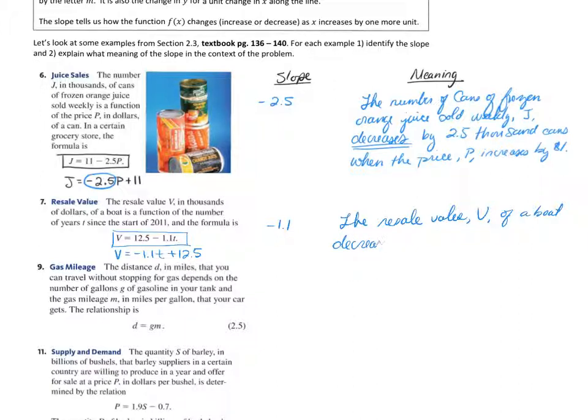The slope tells us that it's going to decrease, and again, I know that because the slope is negative, and it decreases by $1.1 thousand, and I know that it's thousands of dollars because again, that's the unit for V. So thousands of dollars every year after 2011. So this slope is telling us that every year, starting at 2011, the resale value of that boat is going to go down by $1.1 thousand.